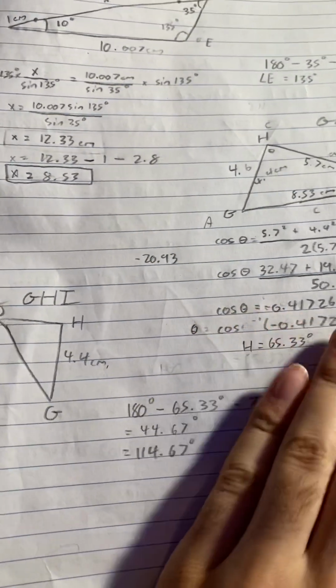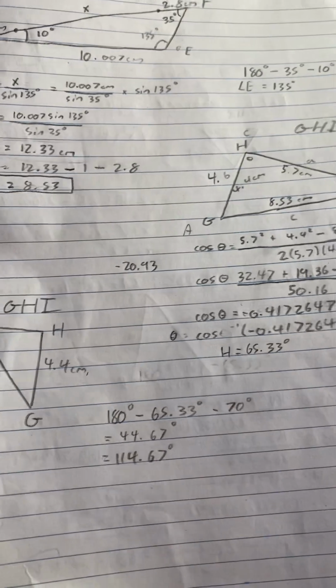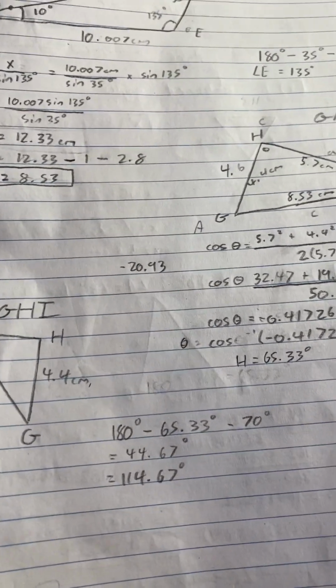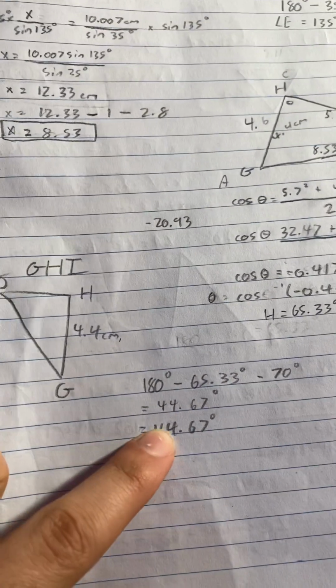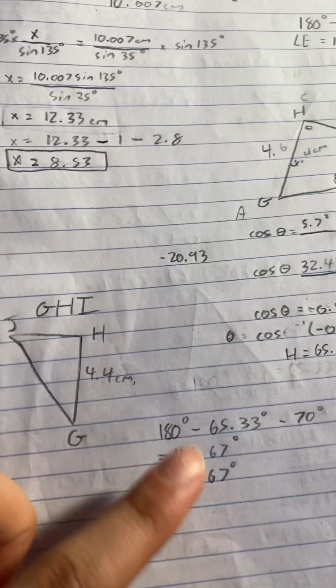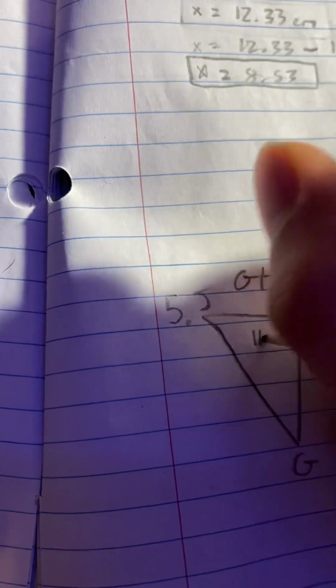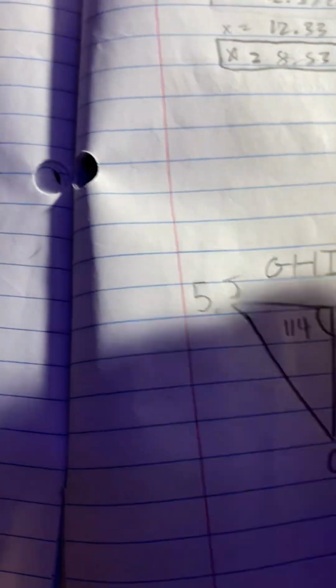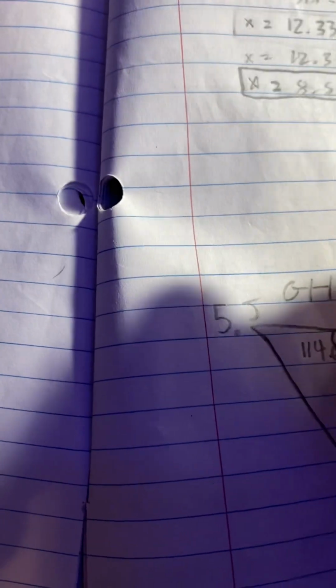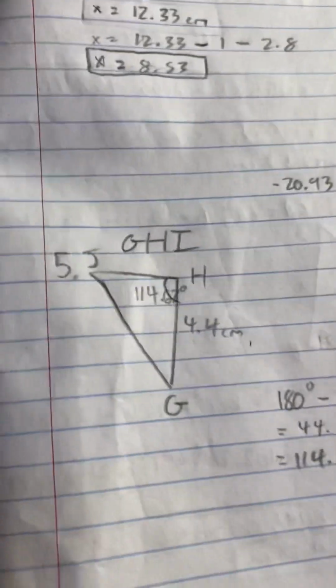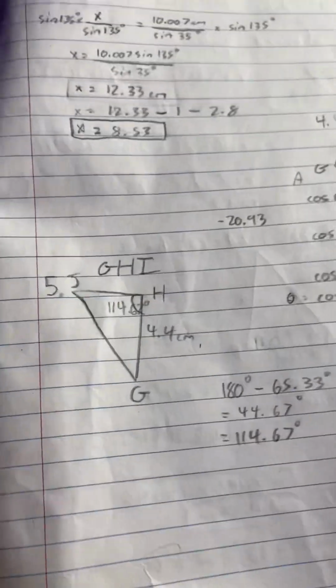Now when doing that, it should equal 114.67 degrees, which would be the final answer for angle H. So that's the final answer.